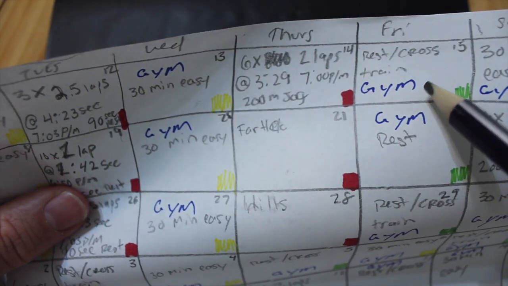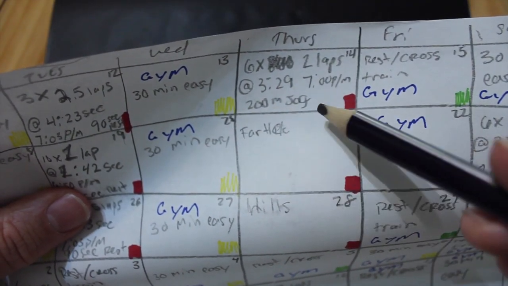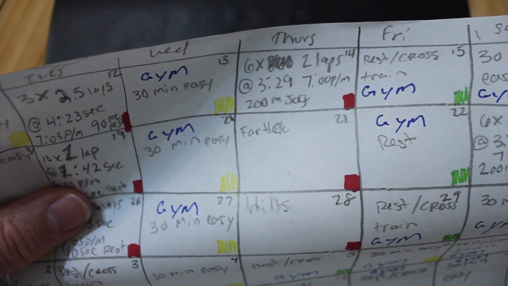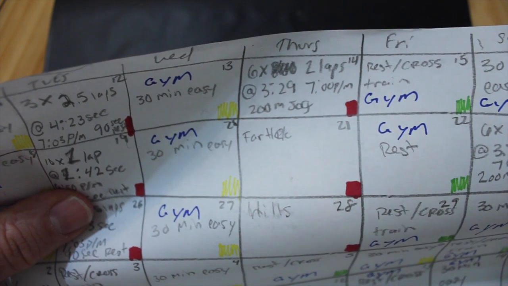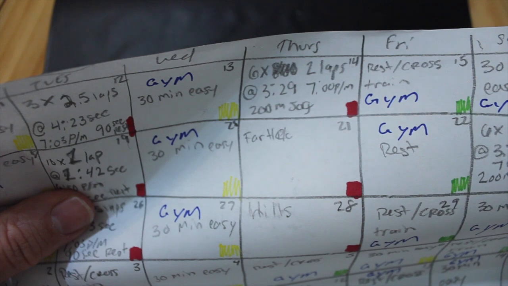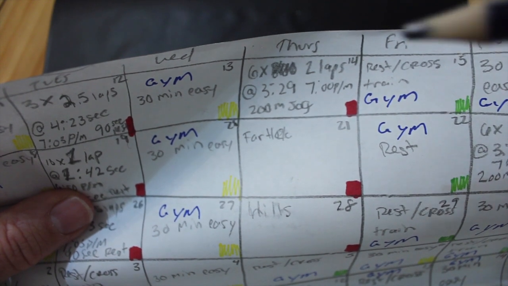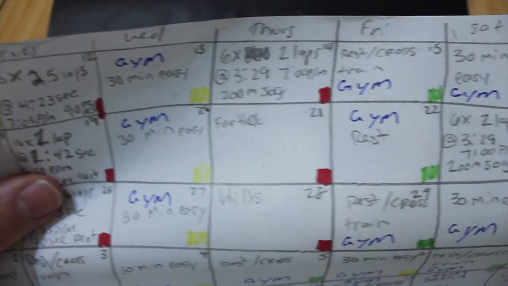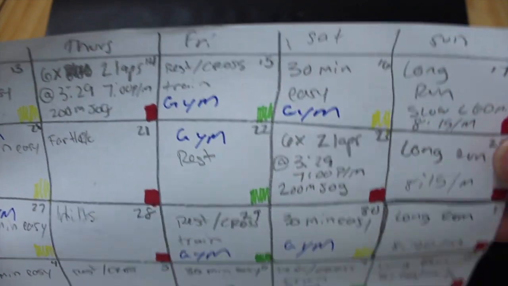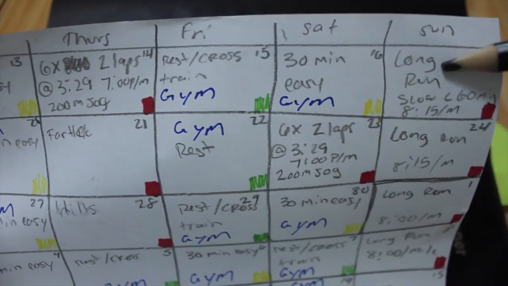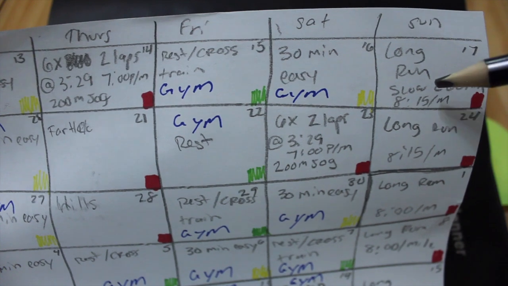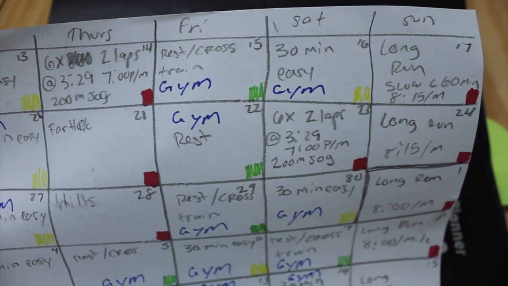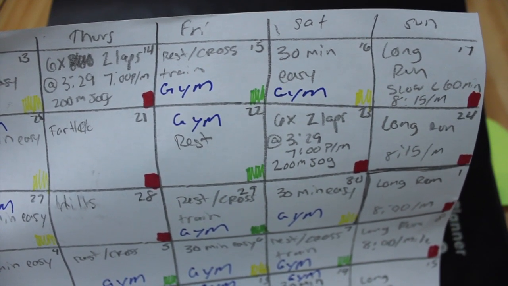This is going to allow me to recover from those 2 hard workouts before I do my long run on Sunday. Because it's a rest and cross-train day, I'm going to take the cross-train and put it into the gym. Then Saturday I go into a 30-minute easy run, that's going to be at the gym, and then a long run. The long run is going to be an 8:15 per mile pace, but it's going to be less than 60 minutes.